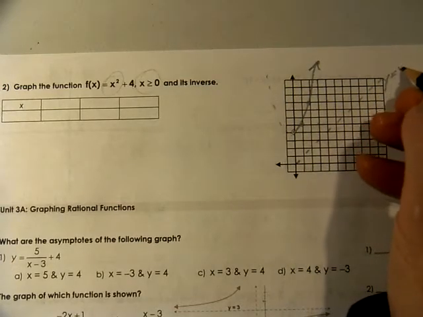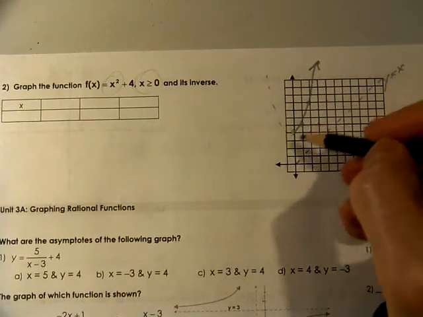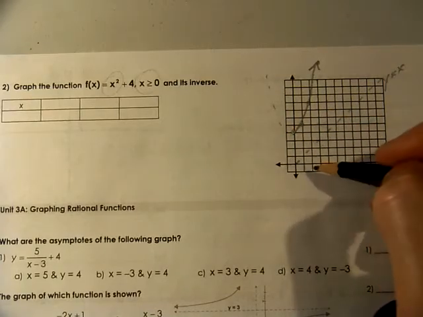Now we're also going to graph the inverse. So we work with our equation y equals x. We need to reflect this.